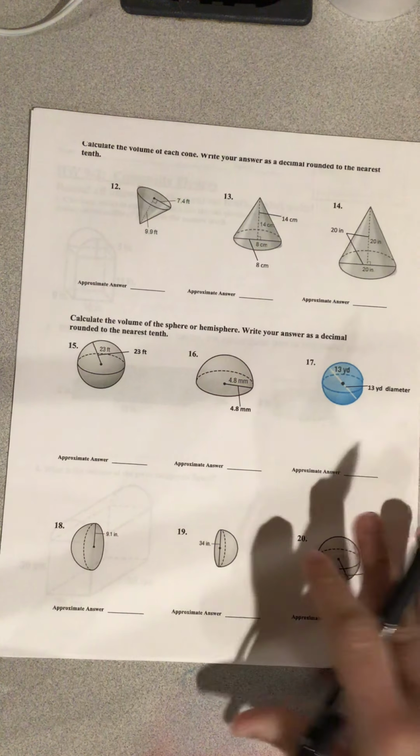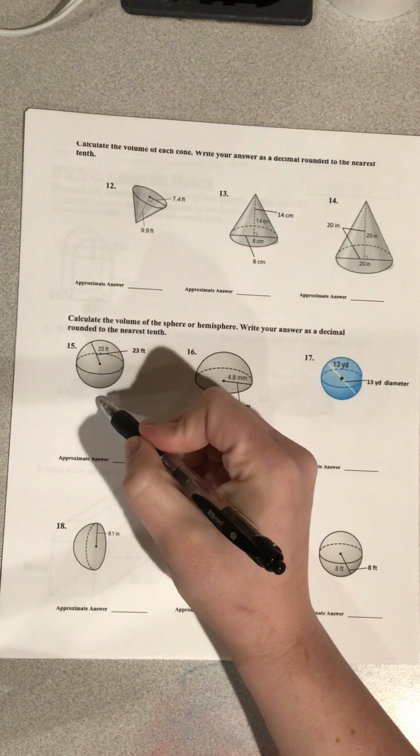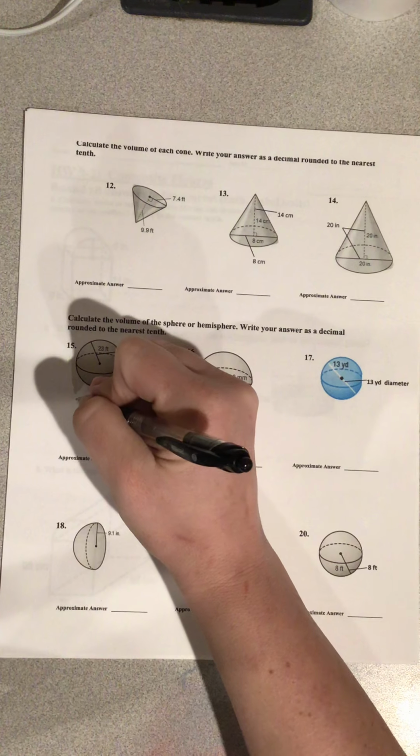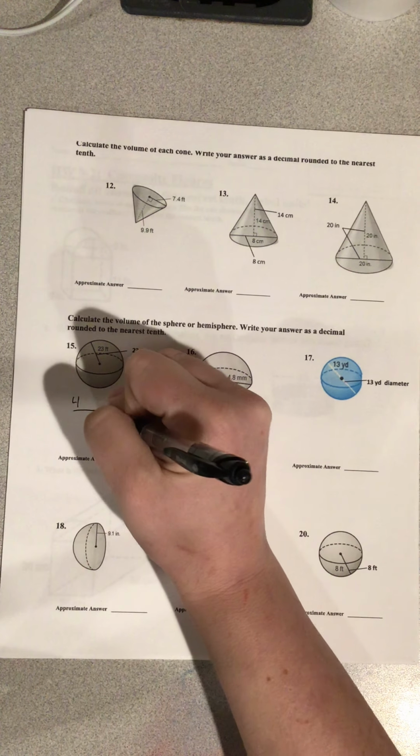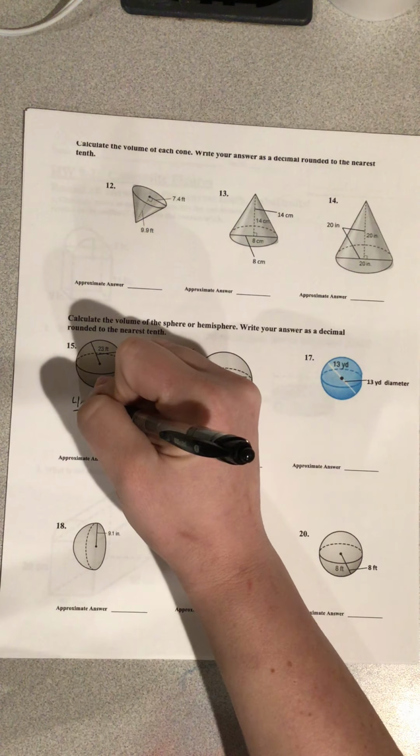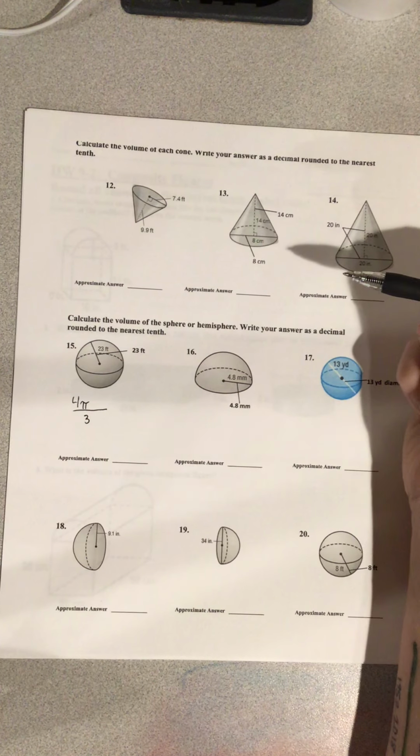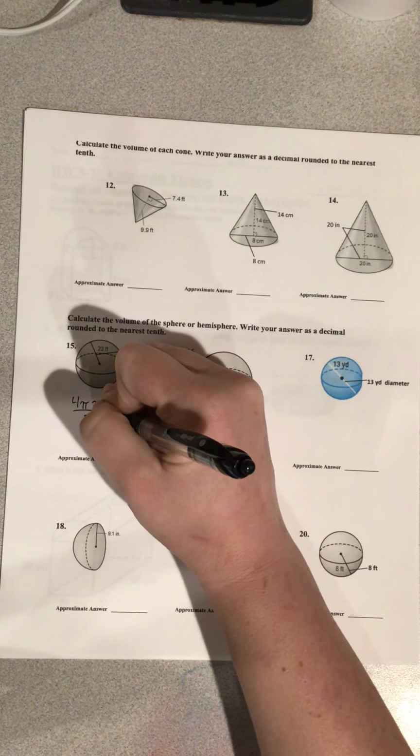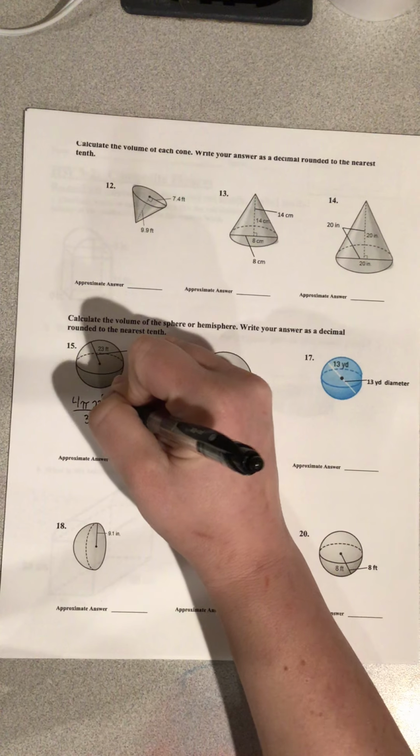So let's look at this guy. So we know it's a sphere. So I know I have 4 with the 3 on the bottom with a pi and r cubed, so 23 cubed.